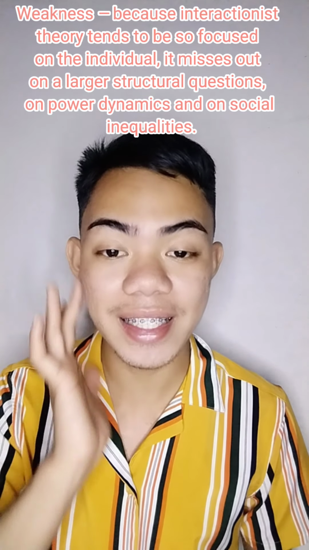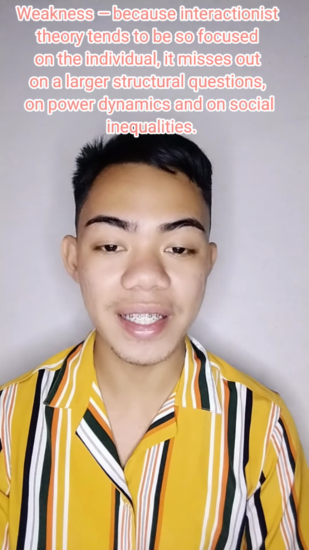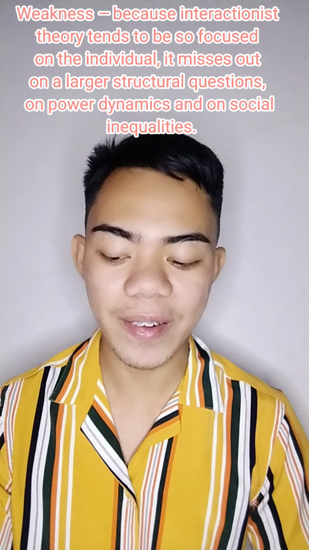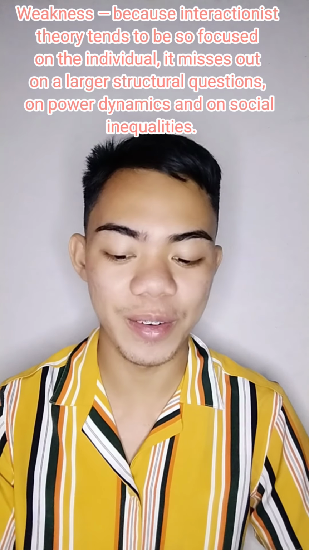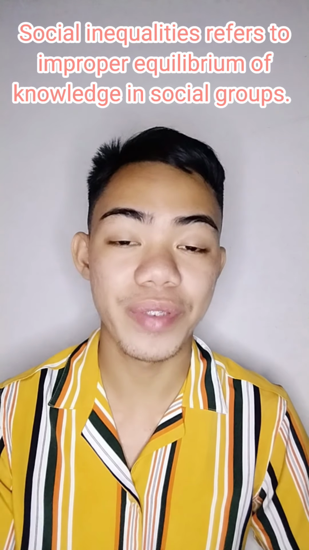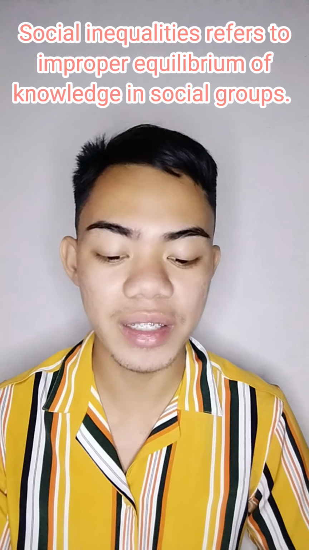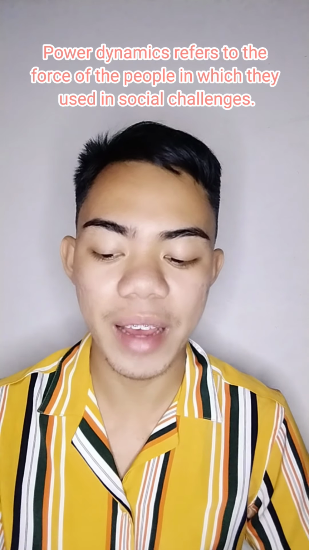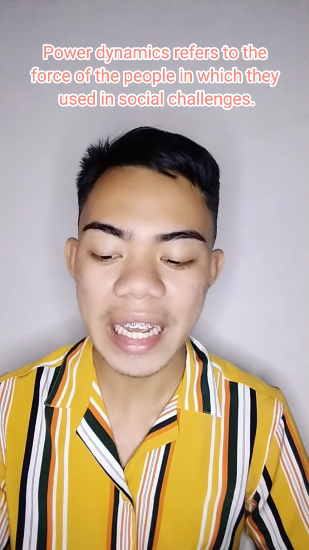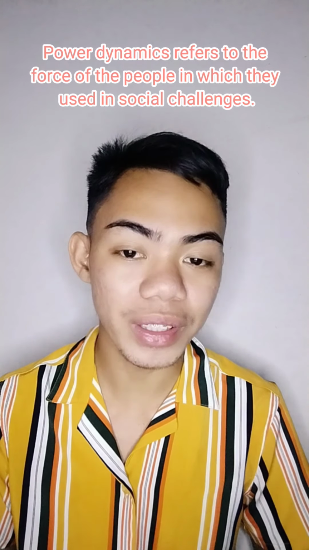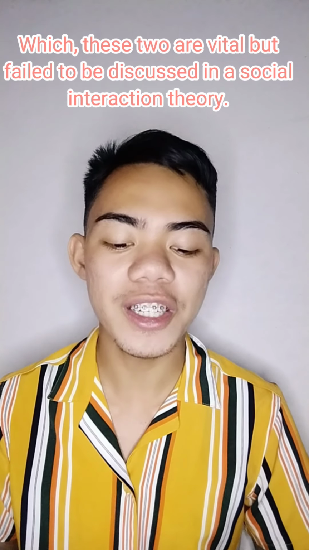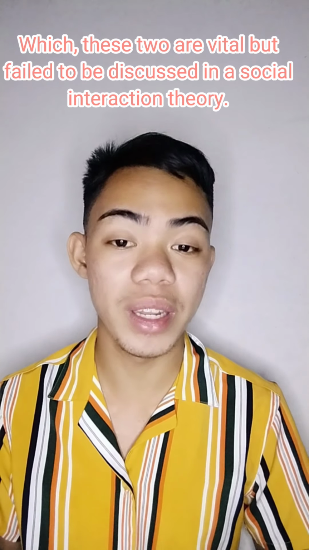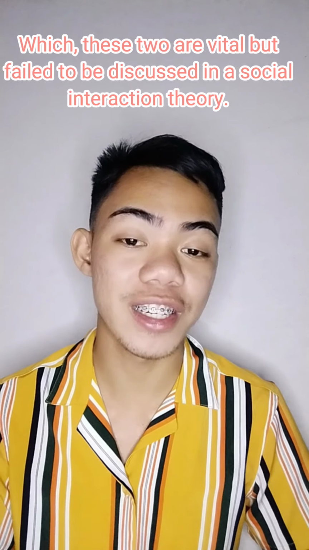So the weakness of this is that because interactionist theory tends to be so focused on the individual, it misses out on larger structural questions on power dynamics and on social inequalities. Social inequalities refers to improper equilibrium of knowledge in social groups. And power dynamics is the term used to refer to the force or the strength of the people that can be used in social gatherings or in social challenges. So these two are vital but failed to be discussed in the social interaction theory.